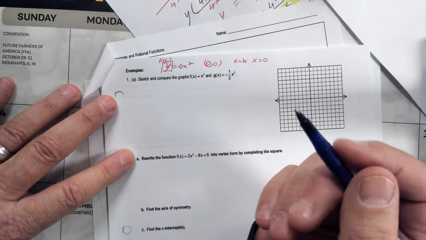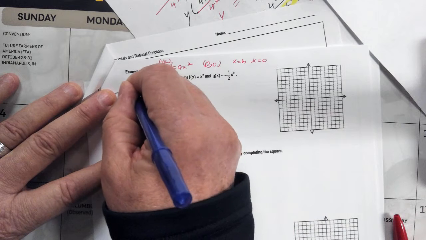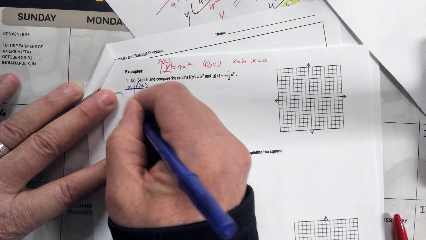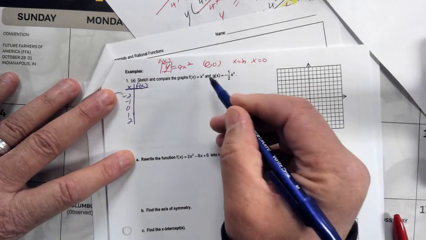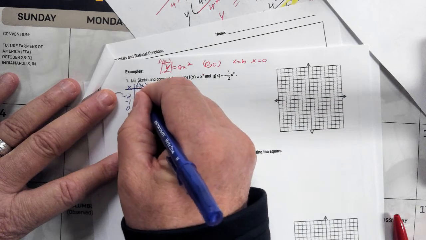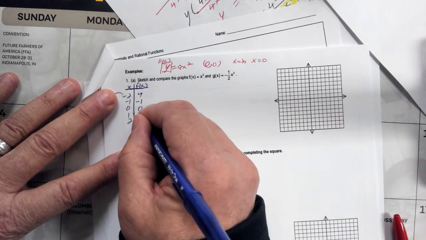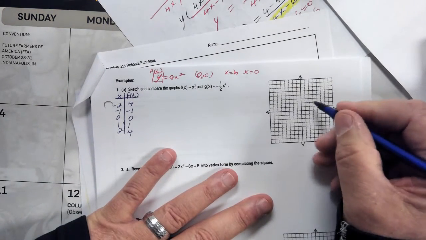Well, let's go. So I'm going to do my first one in purple. X, f of x. No, it doesn't say y anymore. And I just plug in -2, -1, 0, 1, and 2. -2 squared is 4. -1 squared is 1. 0 squared is 0. 1 squared 1. 2 squared 4. So I find -2, 4.